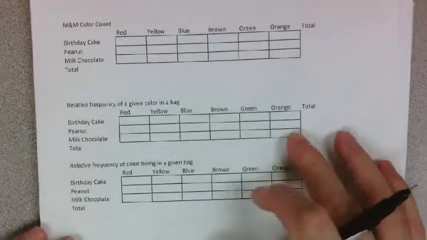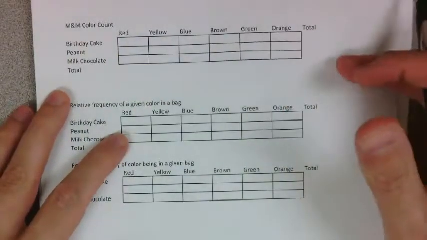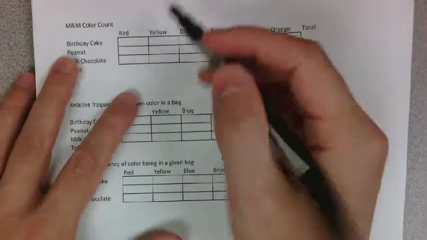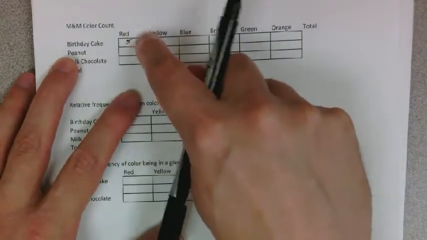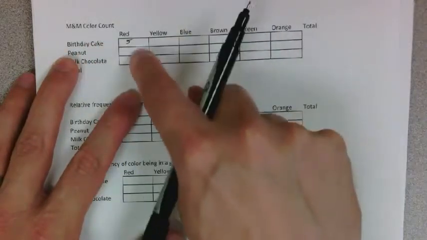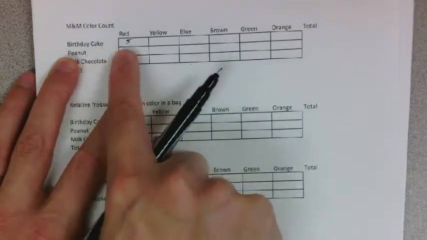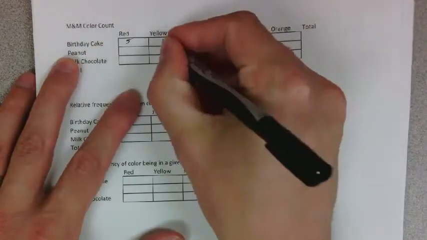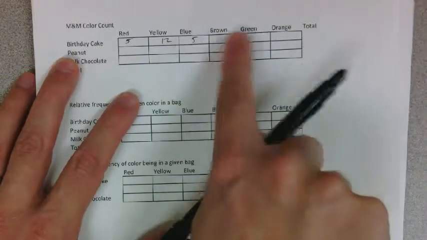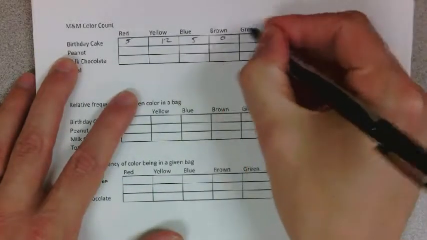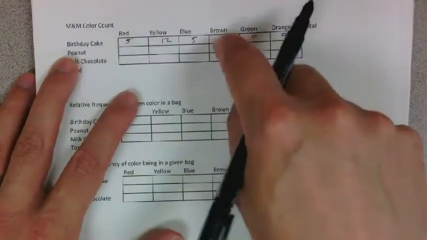Okay, now that I've collected all that data and written it down, I'm going to put it into this two-way table. So with the birthday cake, I had 5 red. This is exactly how you do it. You look at the row and the column. In the row, this is the birthday cake bag of M&Ms that I used, and it had 5 red and 12 yellow and 5 blue. Now, it didn't have any brown, green, or orange, so I would put zeros in those cells right there. We call this a cell when it's a row and a column.